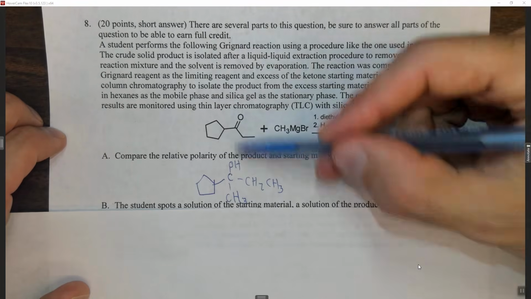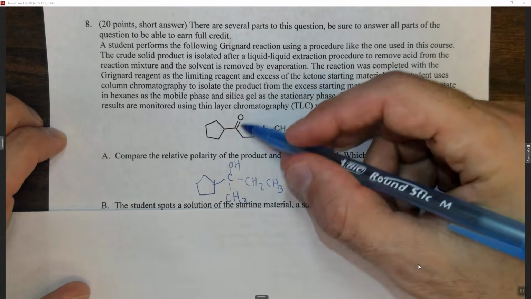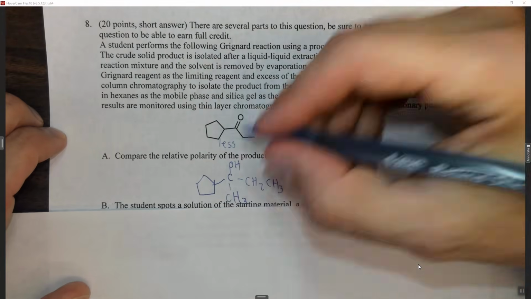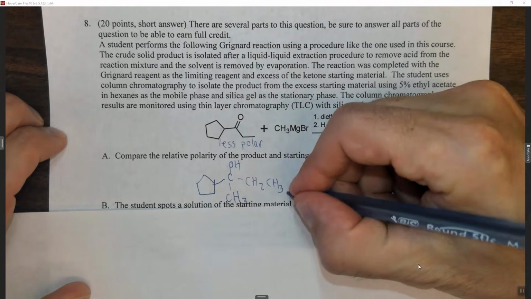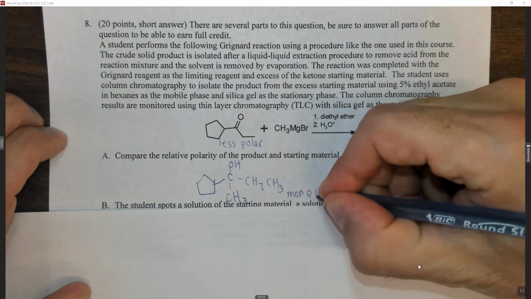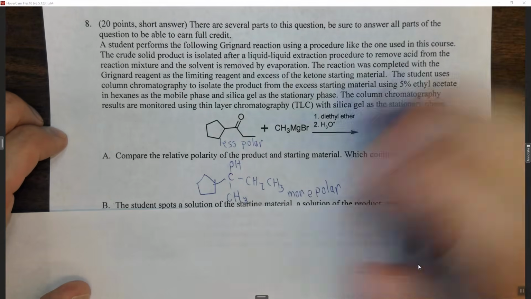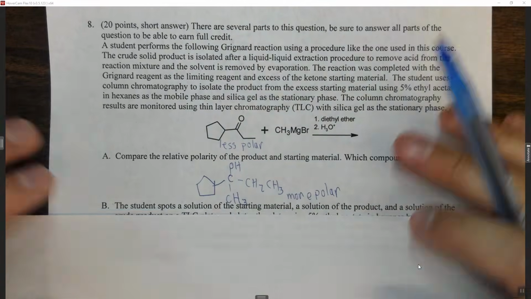It asks us which of these two compounds is more polar. Well, this one has OH, this one just has the carbonyl. So this one is less polar. Okay, the ketone is less polar, and the alcohol is more polar. And the reason for that is this one has an OH, and this one has a carbonyl. So that makes this one more polar than this one.